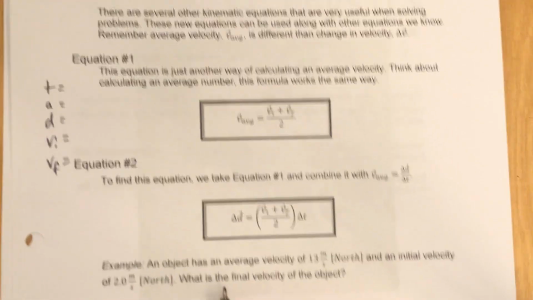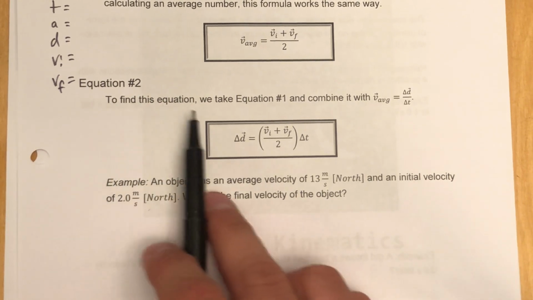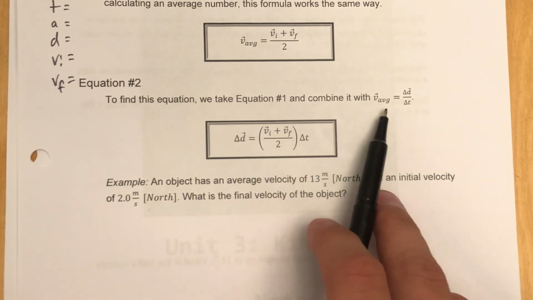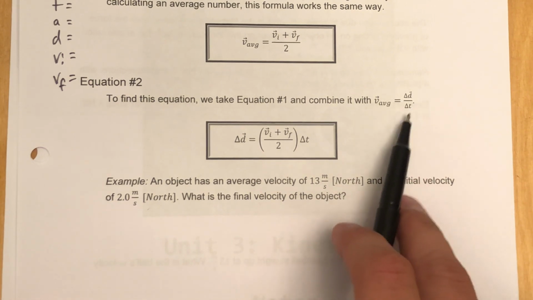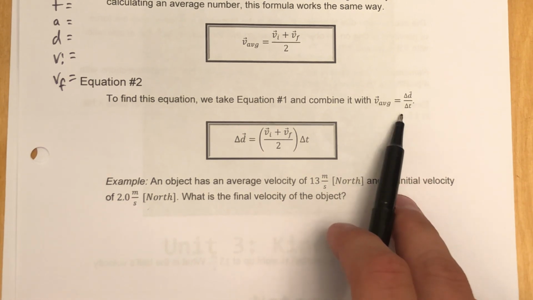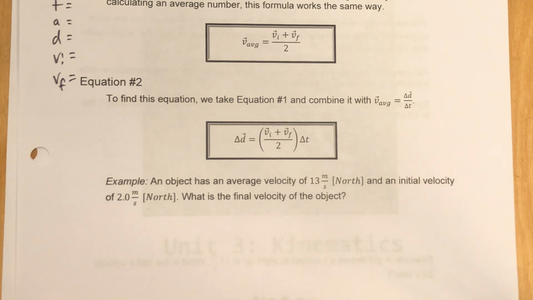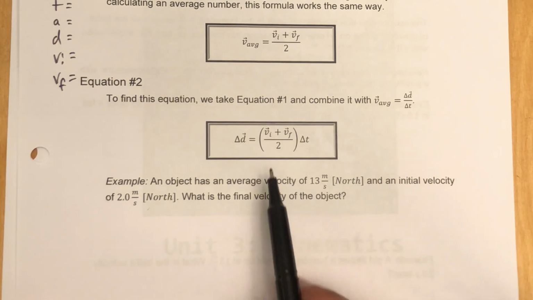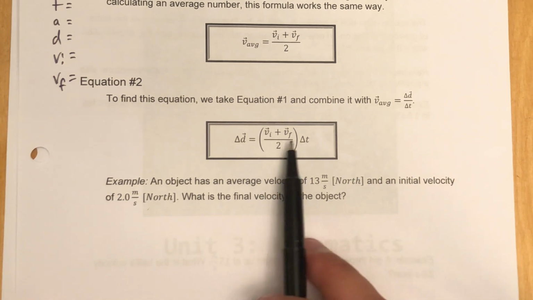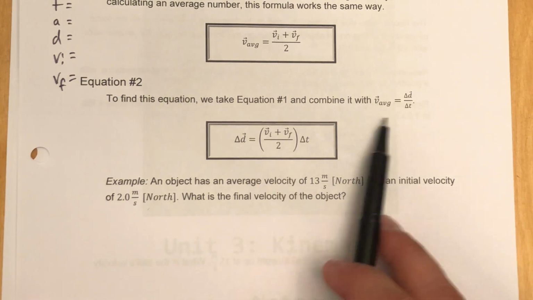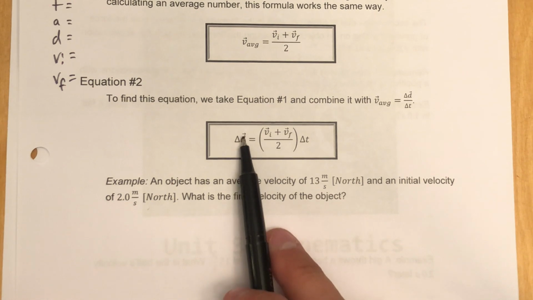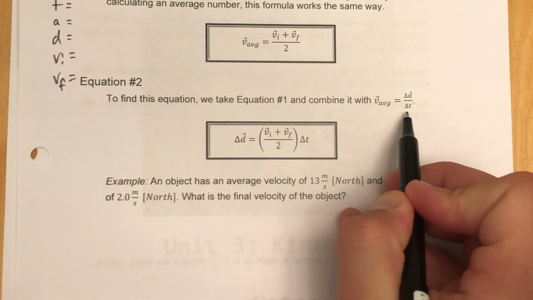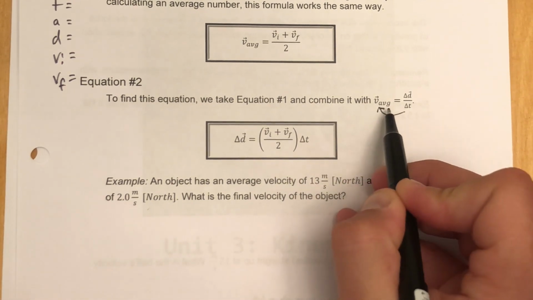Your second equation. To find this equation, we take equation 1 and combine it with our average velocity, the change in displacement over the change in time. We're just manipulating this one too. If we want to find the change in displacement, all we do is multiply by the change in time on both sides of this equation.